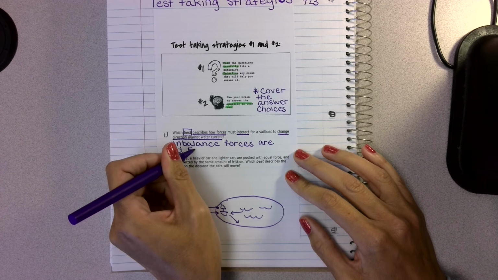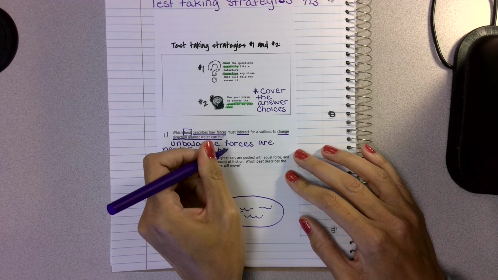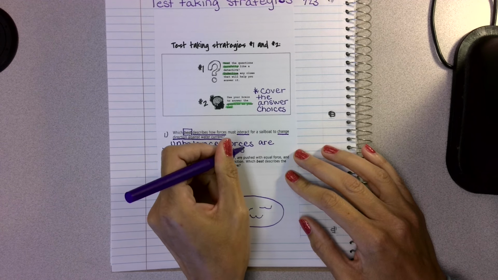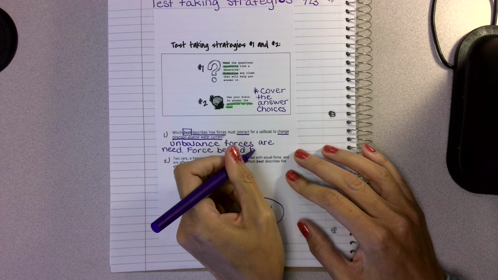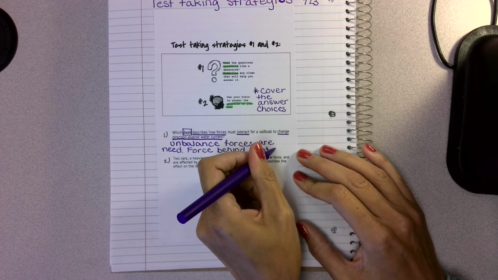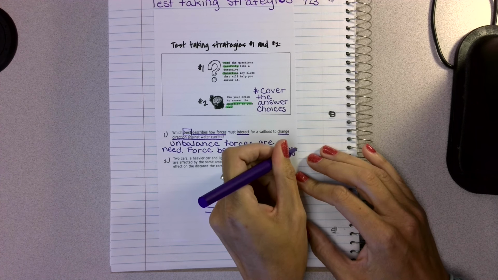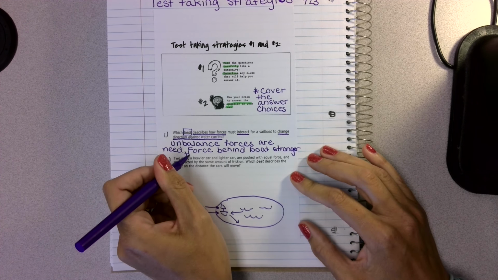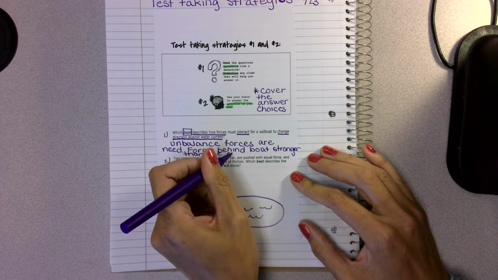The force behind the boat, whatever is powering the boat, needs to be stronger than the current. Force behind boat stronger than current.